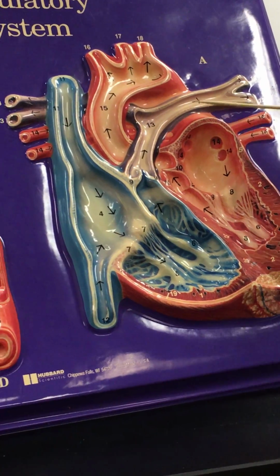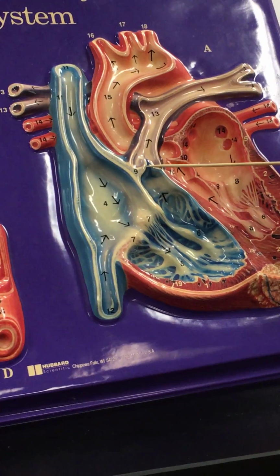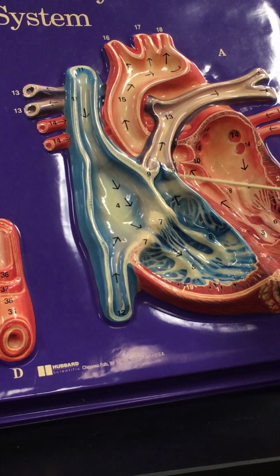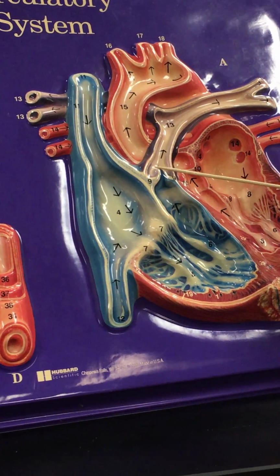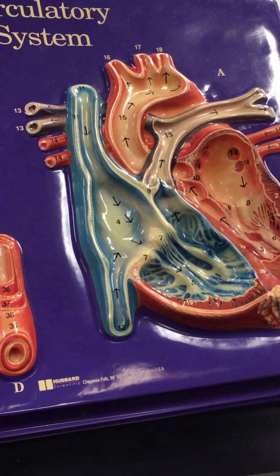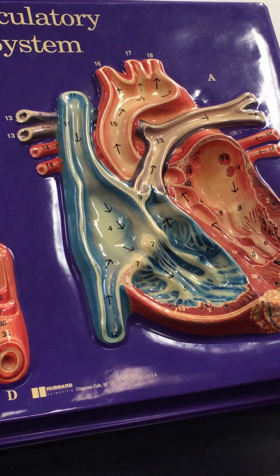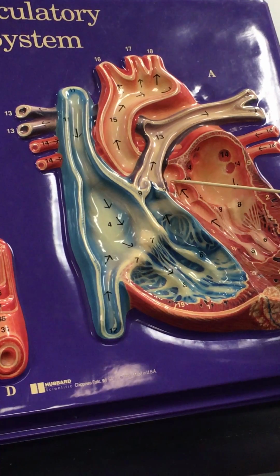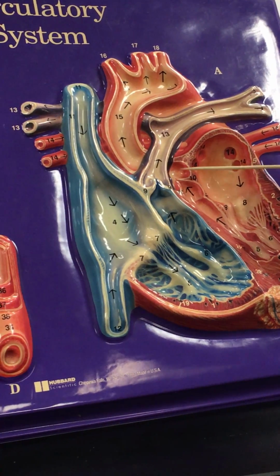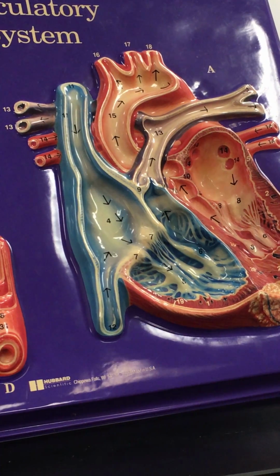And then you have the pulmonary valve. Pulmonary valve is easy because it separates the right ventricle from the pulmonary trunk. Pulmonary trunk is what eventually carries the blood to the lungs. And then right here is the aortic valve. And the aortic valve separates the left ventricle from the aorta, okay?